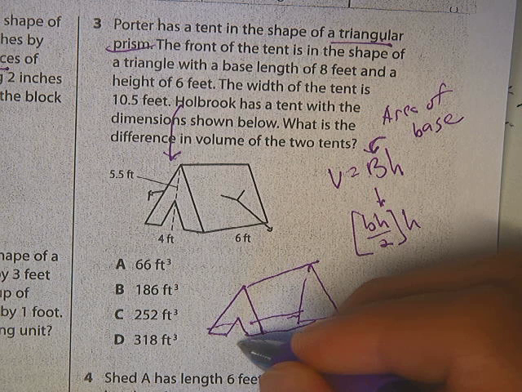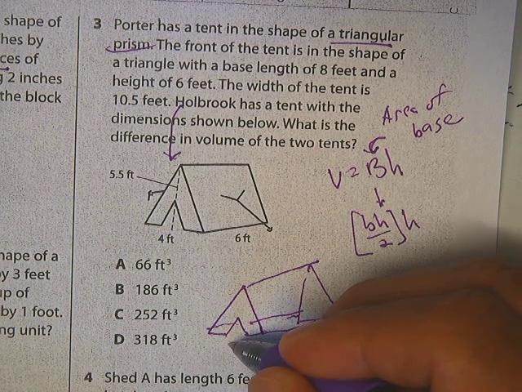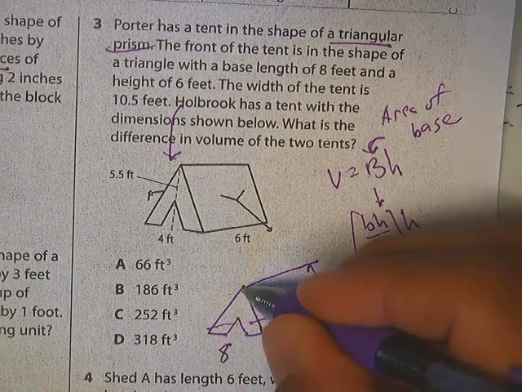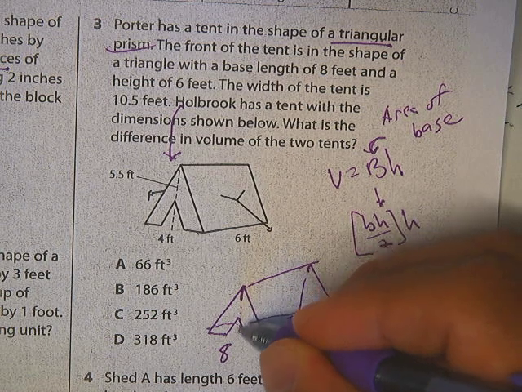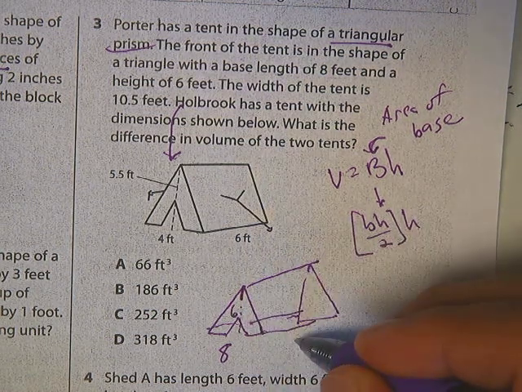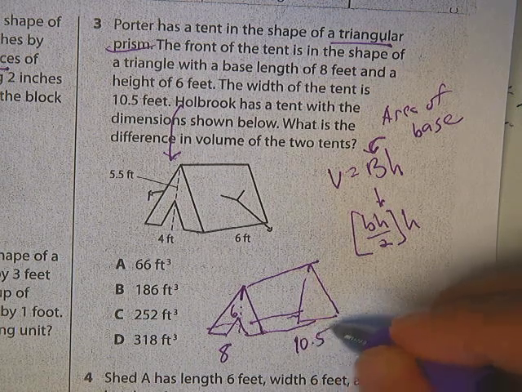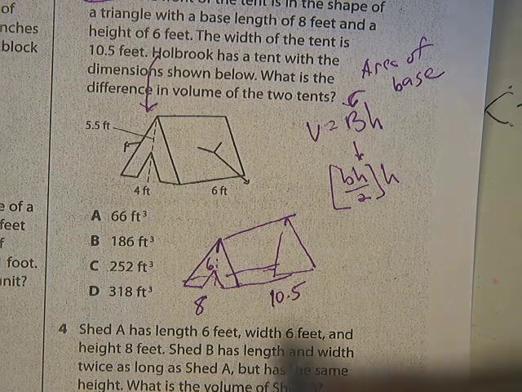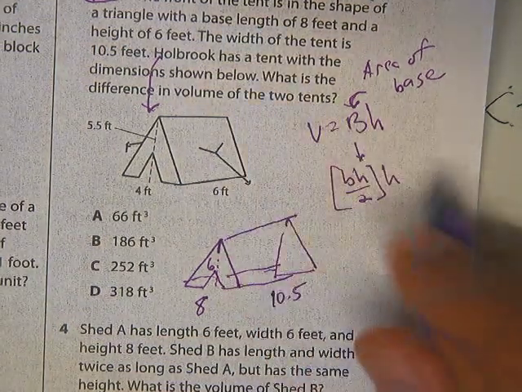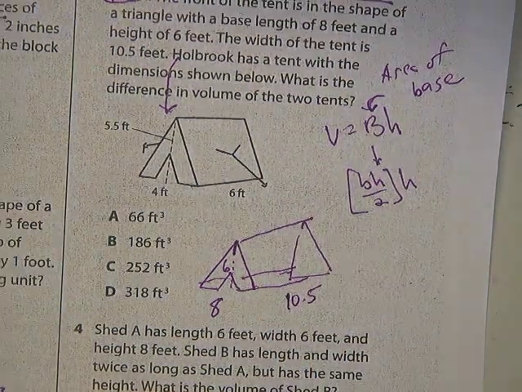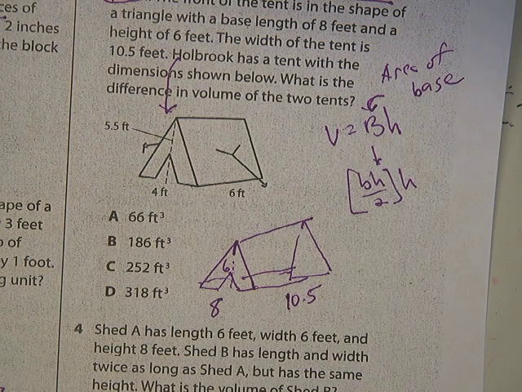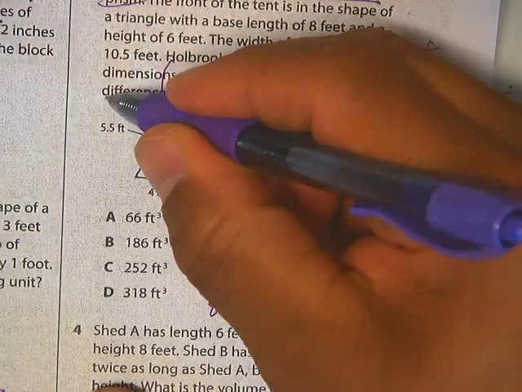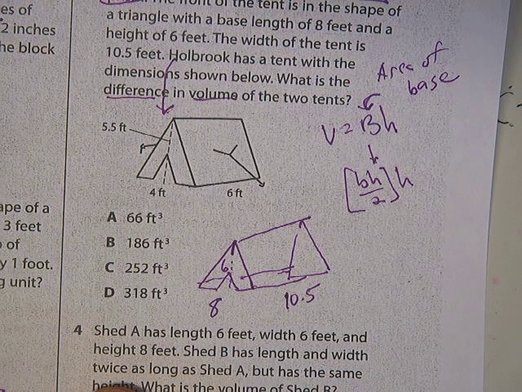And so now Porter's measures 8 feet and 6. So this is 8 and the height is 6 coming down this way. And then the width is 10.5. Well, the width is the same as the height of a triangular prism.